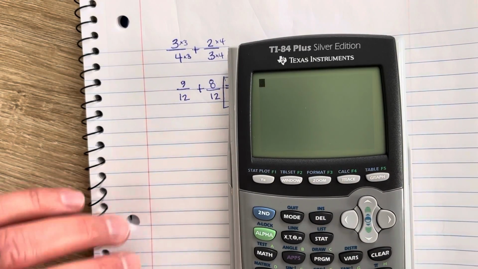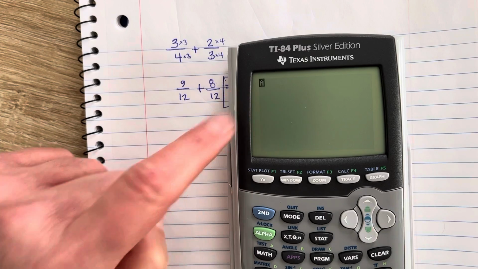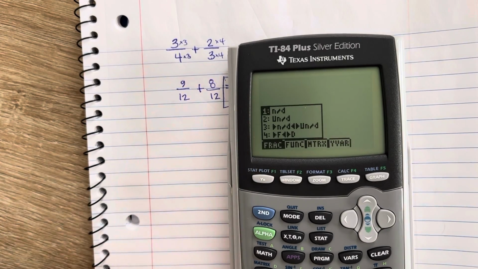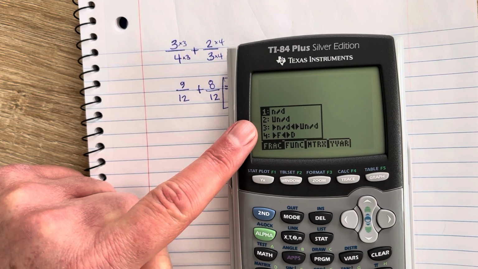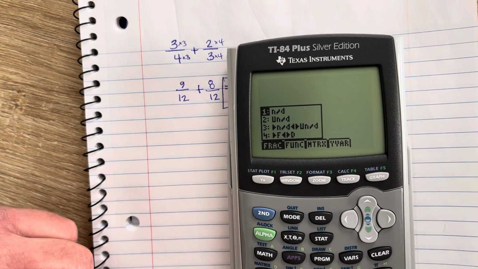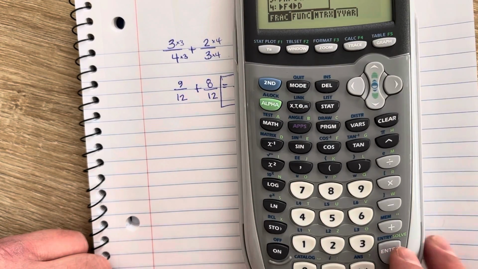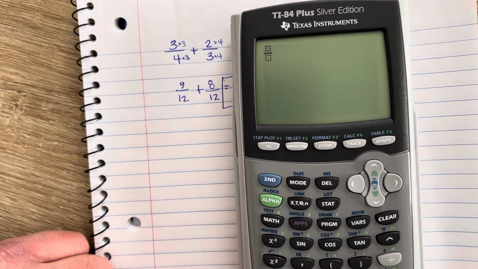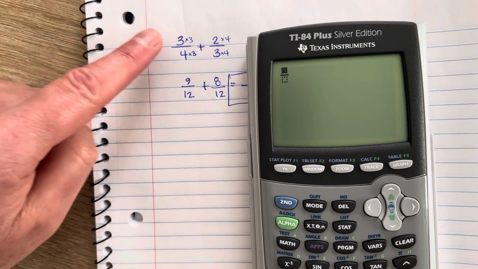On the TI-84, to pull up the fractions menu, you hit the alpha button. You see it changes the cursor to an A, and then hit Y equals. You see it's automatically highlighted on the first choice, which shows n/d. In the context of fractions, that means numerator over denominator. So we hit the enter button to select that, and you can see it gives you the format for the fraction. We're going to do 3/4.